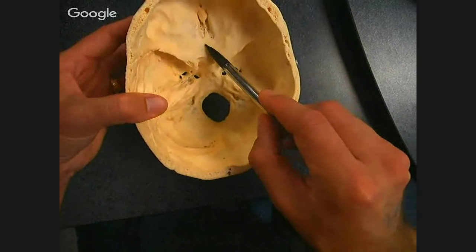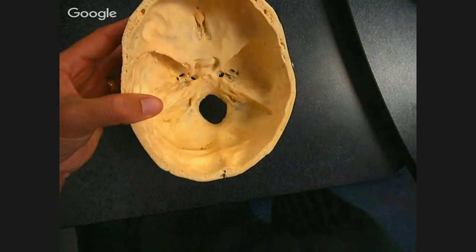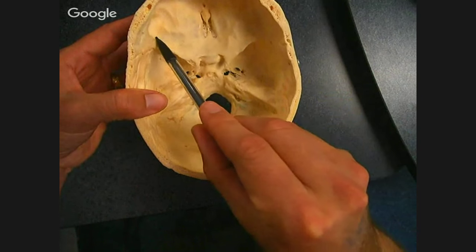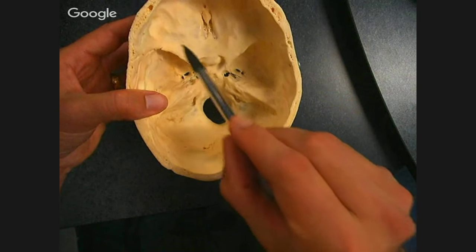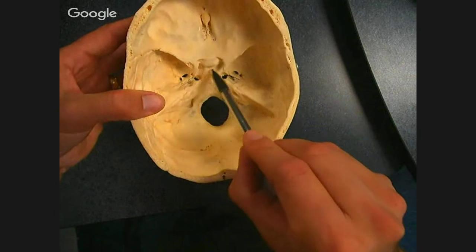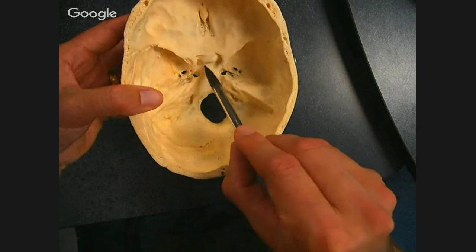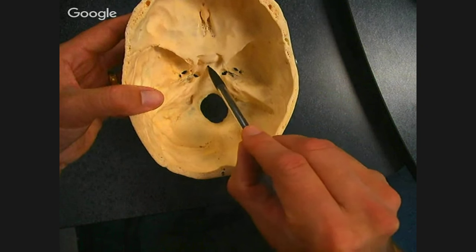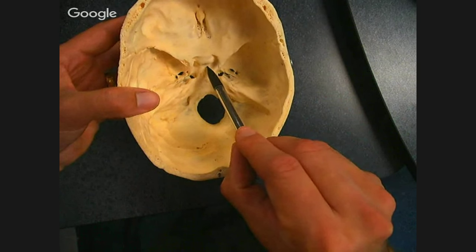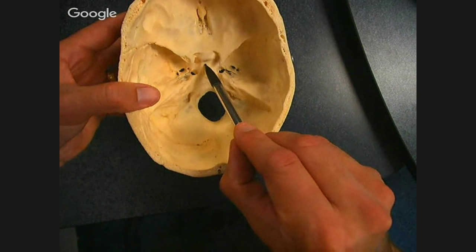All right, so what I want to point out to you here also, this is the sphenoid bone right here. This is the keystone bone of the skull. Up here, and then it goes down here. Now, right in this region, this is called the sella turcica, and this is where the pituitary gland lives, right here.